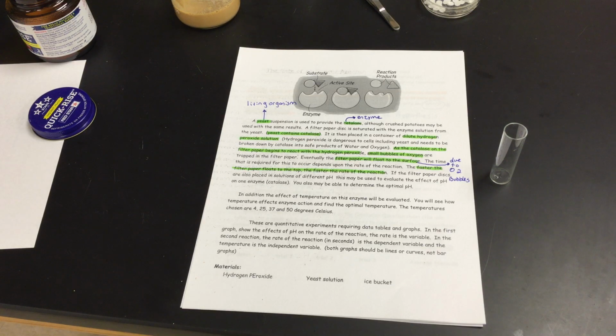So besides just the pHs, I also have hydrogen peroxide in them, so that when I take that yeast and introduce it, what we should see is that the catalase within the yeast should break down the hydrogen peroxide, as long as that protein, that enzyme, is not denatured, and it should actually have the reaction go very quickly. So we're going to time some things here.